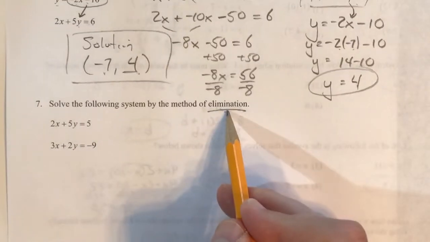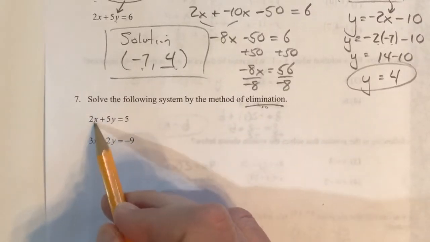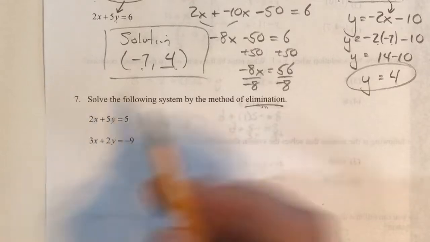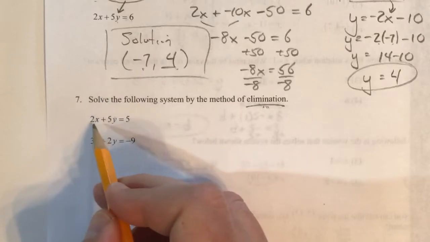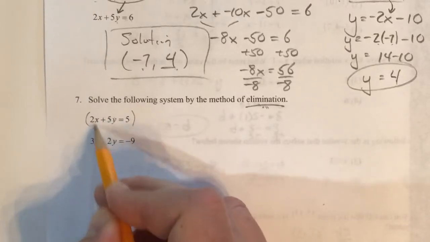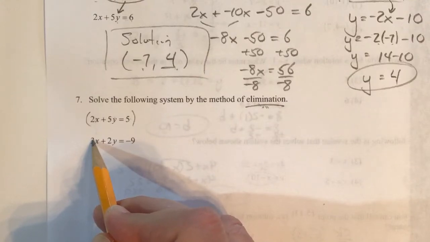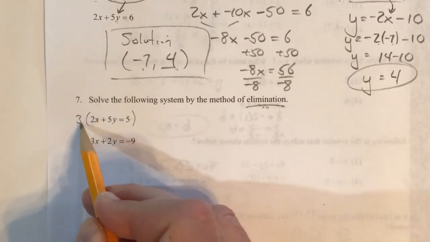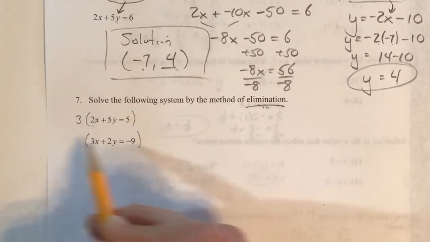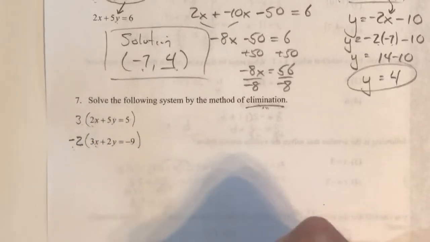I personally like this method the best, elimination. Now, this is kind of a tough one because I wanted to show you a tough one first of all, but I would like to get rid of x or get rid of y. Neither one is going to get eliminated very easily. So let's go after x. 2 and 3, what's the smallest number that they go into, which is 6. So I want to make these both 6. I'm going to multiply this one by 3, so that'll become a 6. And this one I'm going to multiply by 2, but I'm going to make this one negative 2 because I want this to be negative 6, so they cancel and eliminate.